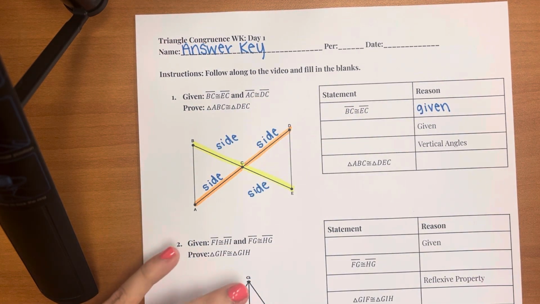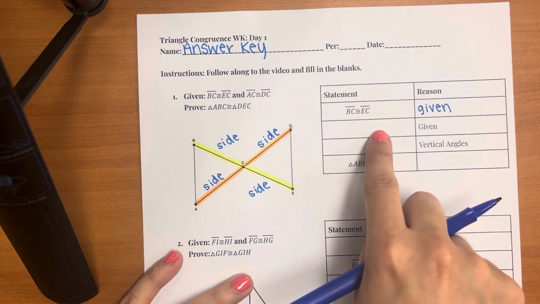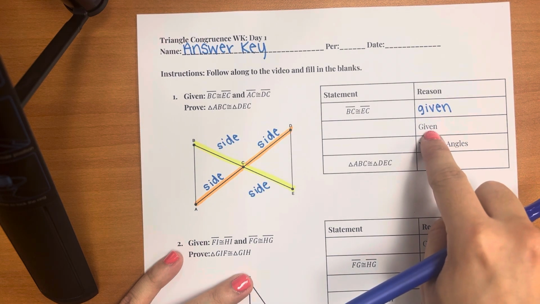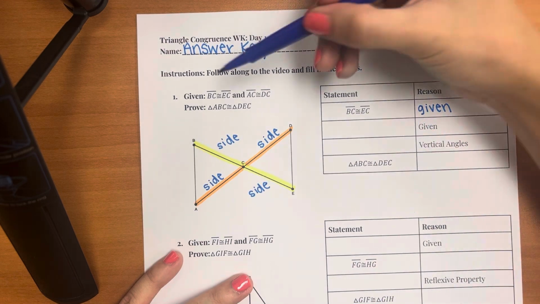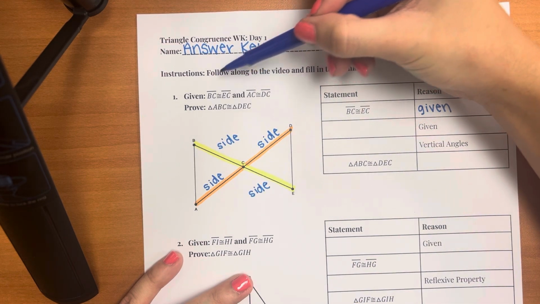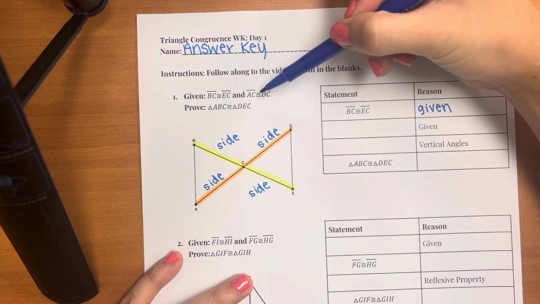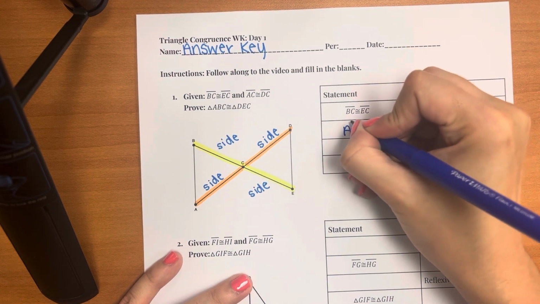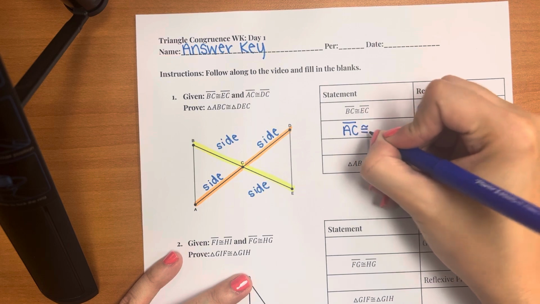Okay, so next step, we have to fill in the statement. We can fill in that information because they also gave it to us. It was something else that was given. Well, they gave BC and EC to us, but they also gave this statement to us. So I'm going to copy it down below: AC is congruent to DC.